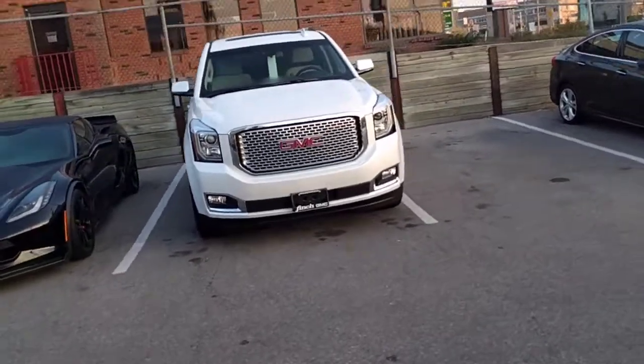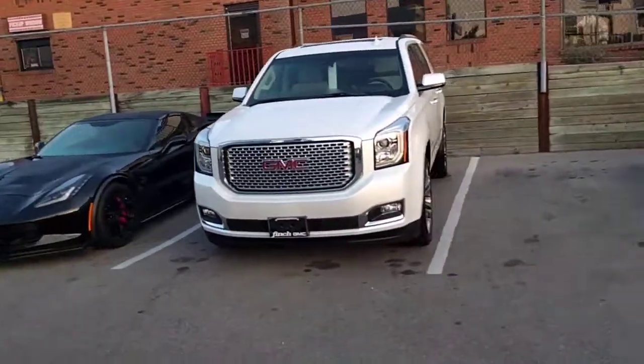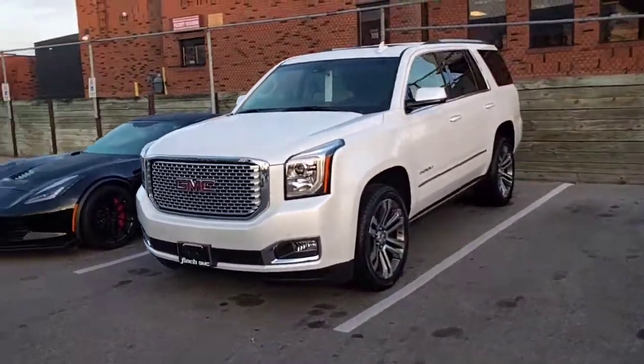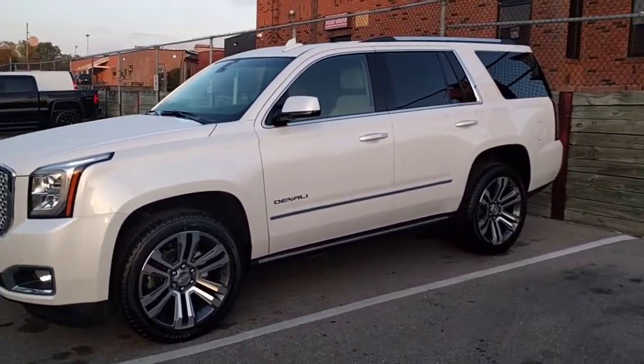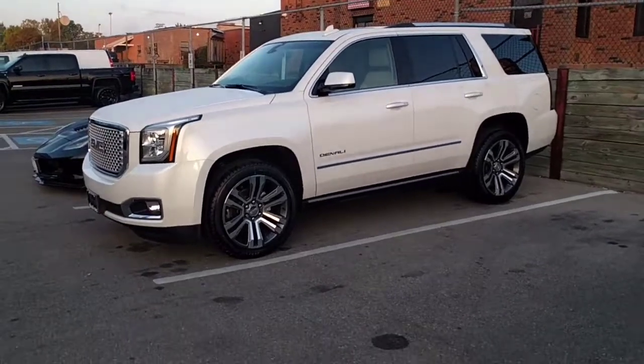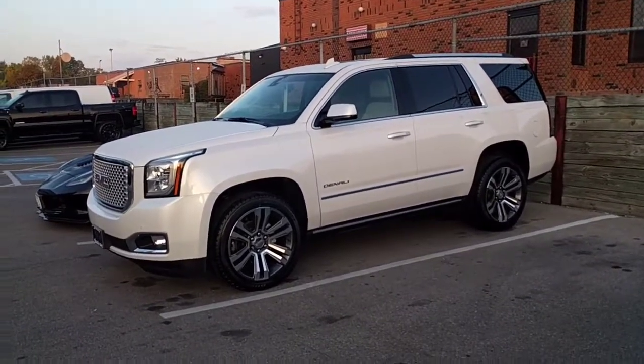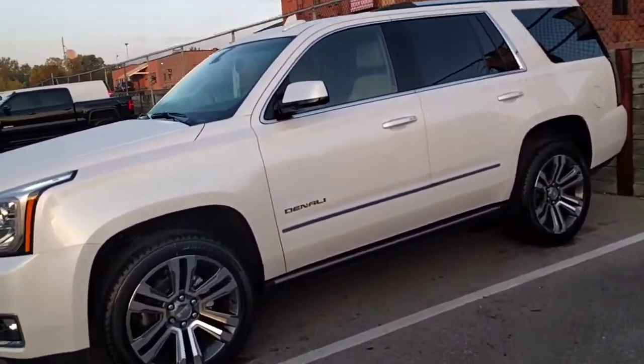My name is Kevin DeBrita, and today we're going to take a quick look at this 2017 Yukon Denali. We're going to start by the inside, go over all of the driver controls, and then I'll follow up with a second video with more information. Let's take a look inside.